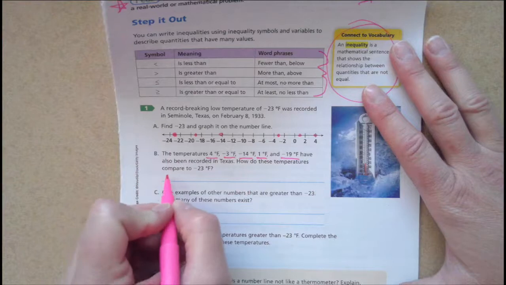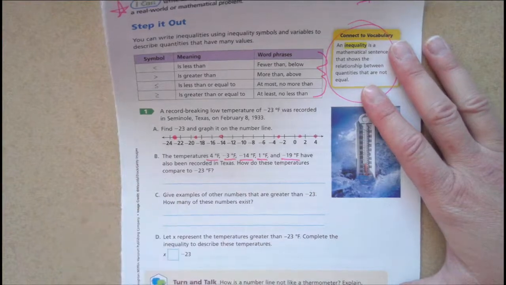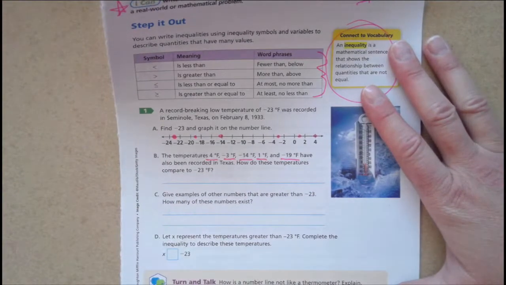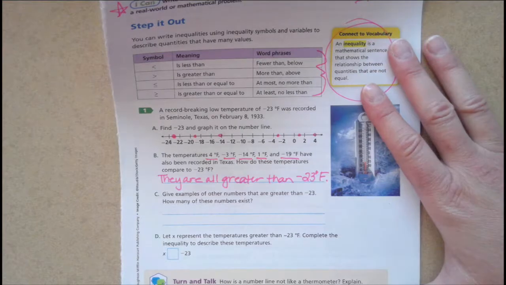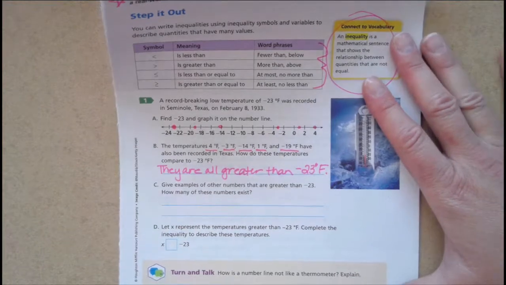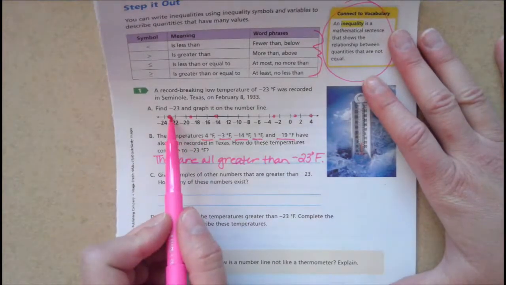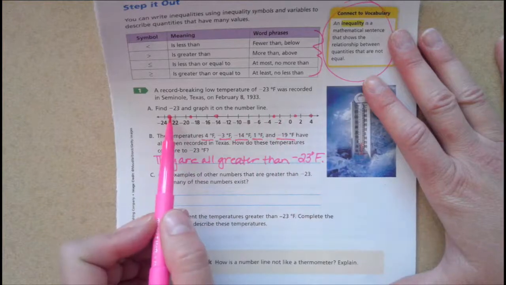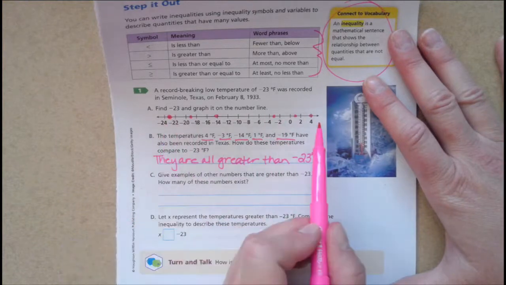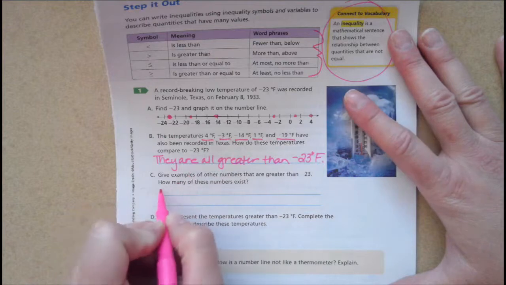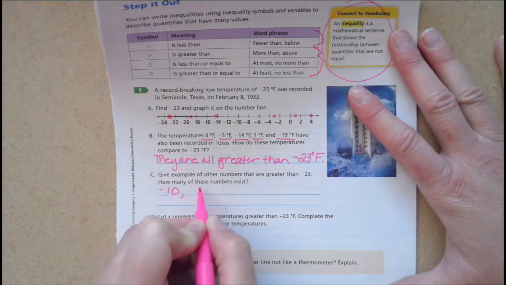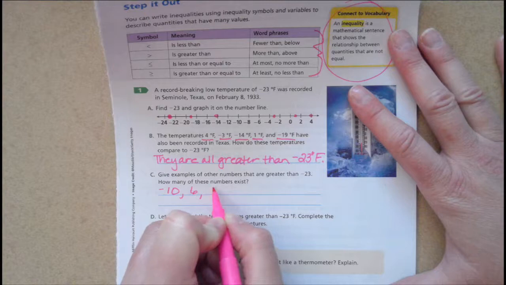So, how did these temperatures compare to negative 23 degrees? They are all greater than negative 23. Give examples of other numbers that are greater than negative 23. How many of these numbers exist? So I'm just going to choose some random numbers that are greater than negative 23. It would be anything on the number line that is to the right of negative 23. So I'm going to say negative 10, 6, 25. That's probably good.